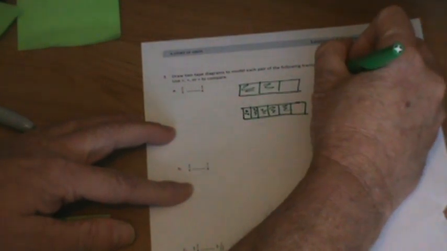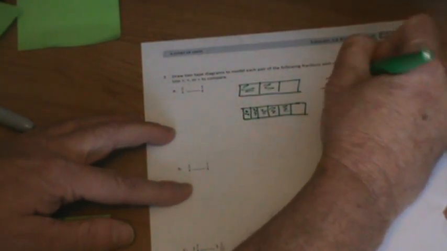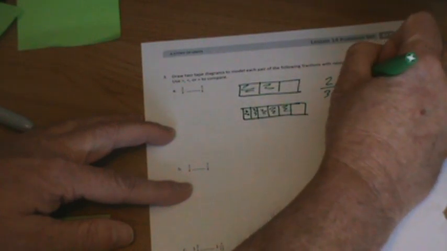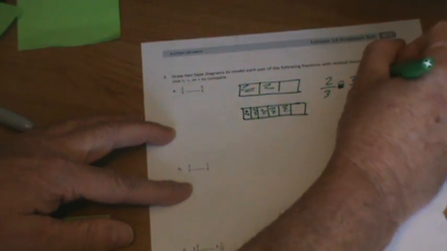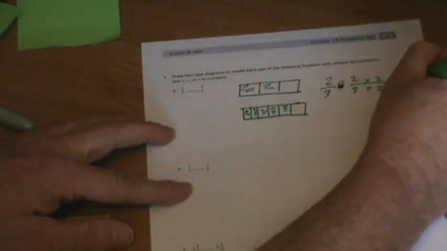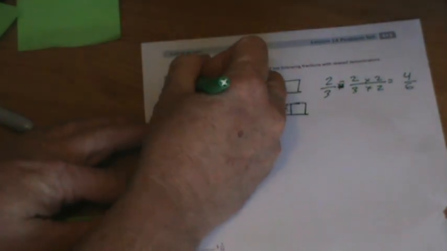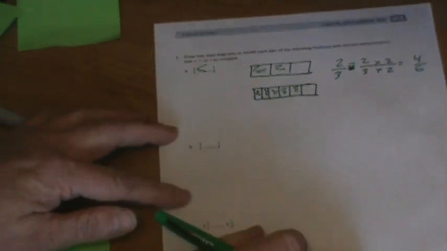Which one's going to be larger? Well, let's just take a look at 2/3. Can I multiply those by 2? Let's try that. 2/3 times 2 equals 2 times 2 is 4, and 3 times 2 is 6. So we get 4/6. So 4/6 and 5/6. Granted, 5/6 would be larger than 4/6, right? Let's head on down here.